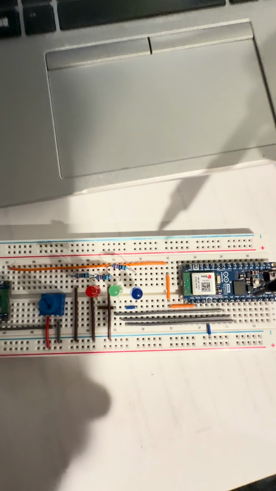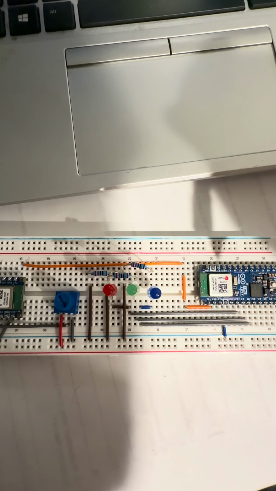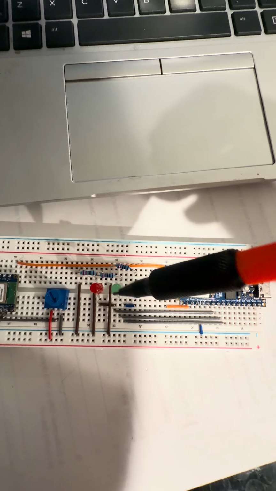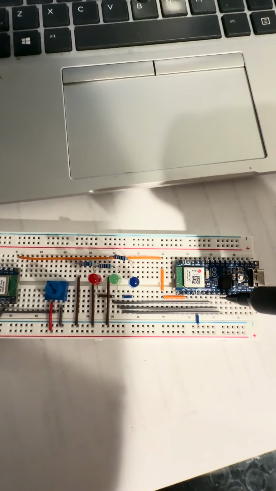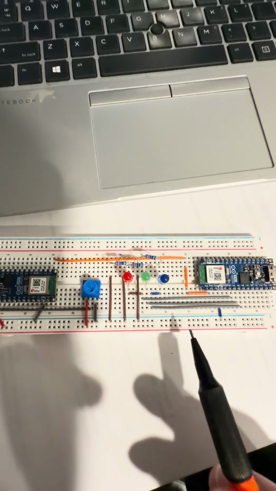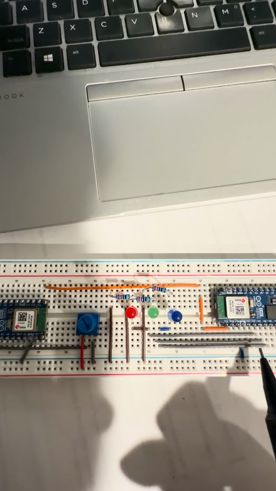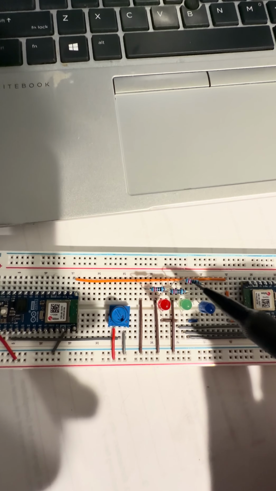For our LED outputs, all three are connected to their own output pin, with red being LED 1, green LED 2, and blue being LED 3, in the order of D4, 5, and 6. So the LEDs receive power from these pins and are connected to ground with a resistor before.